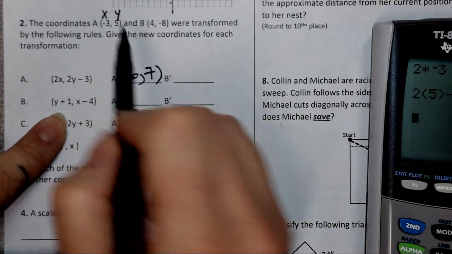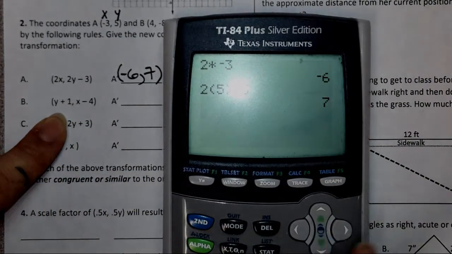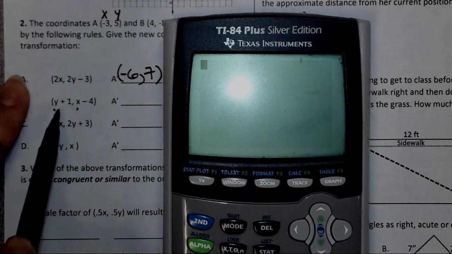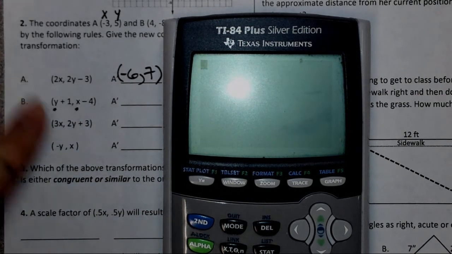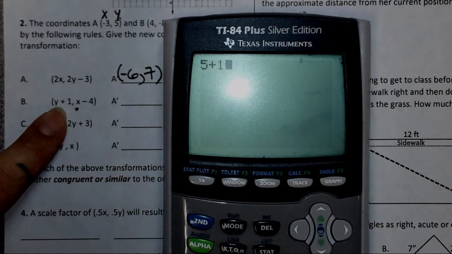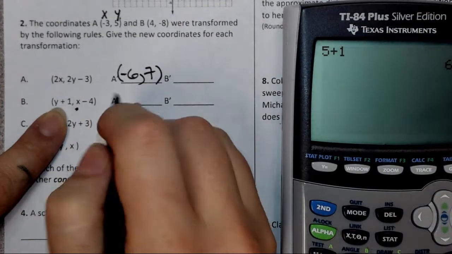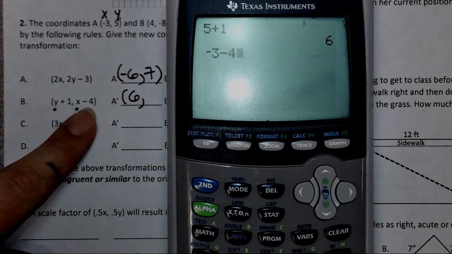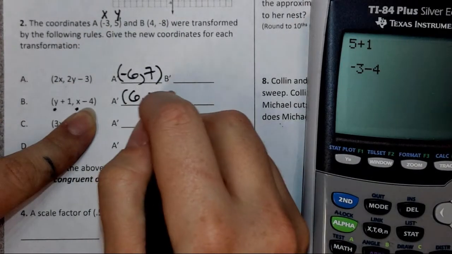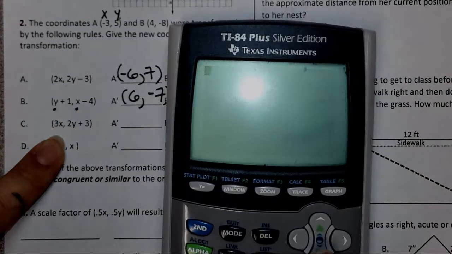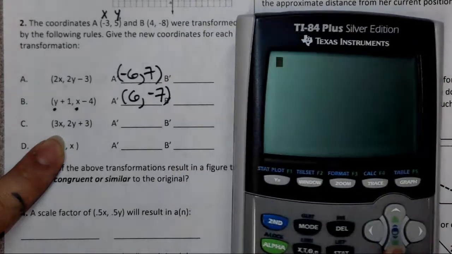I'm going to stick with A first, and then I'll do B. For A, notice it switched the X and the Y. So that means that we need to take our Y coordinate and do that first. 5 plus 1 gives us that our new coordinate will be 6. Take your old X, -3, subtract 4, and now this is -7. Sorry, there's a bit of a glare there.